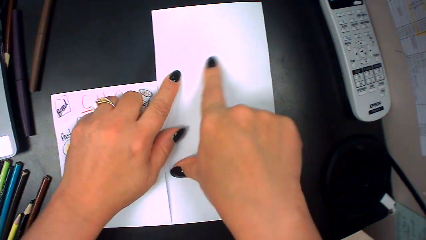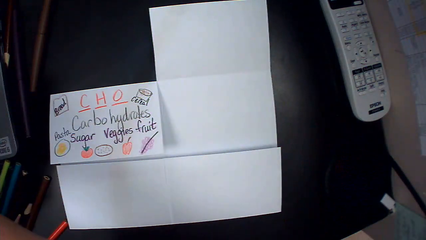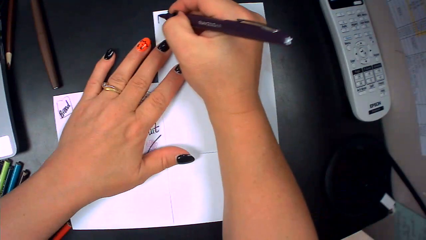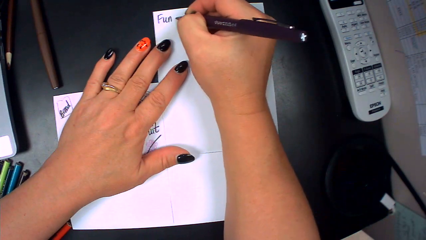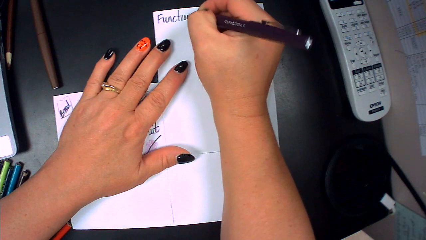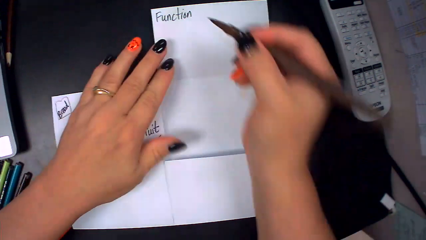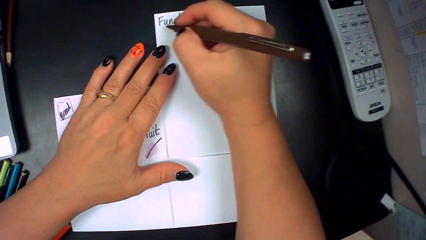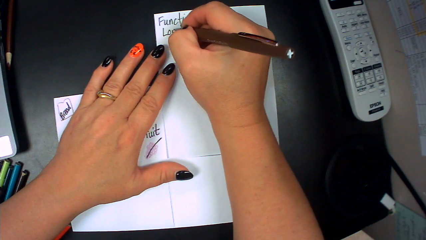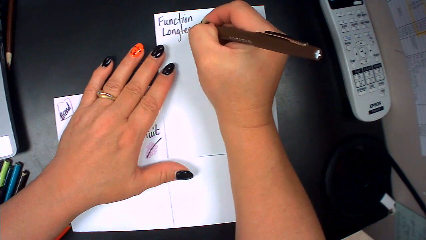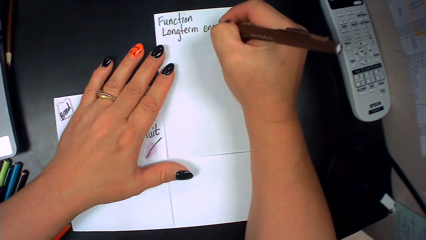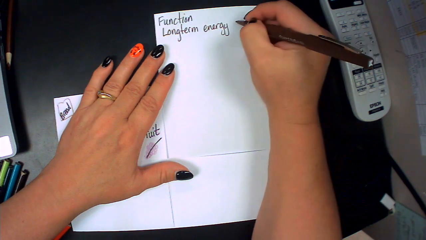Okay, we're going to open our foldable and the function. We have lots of functions for lipids, such as long-term energy storage.